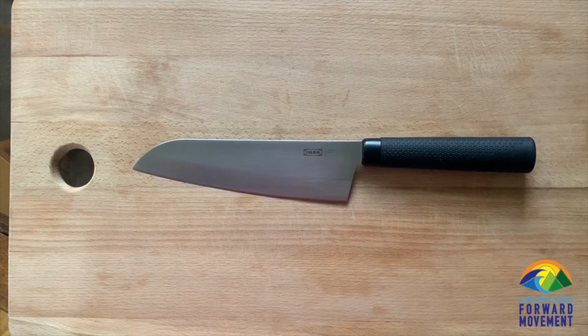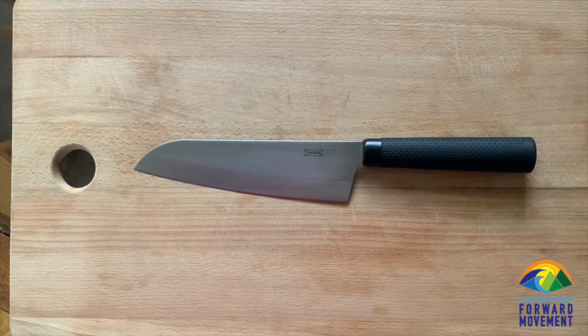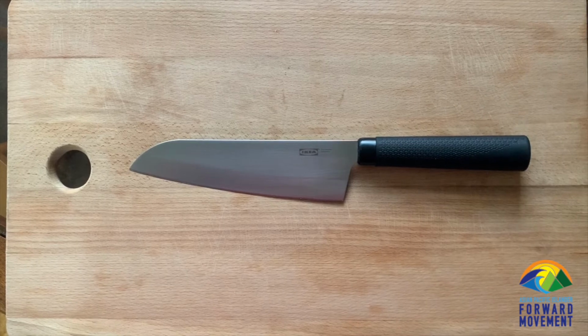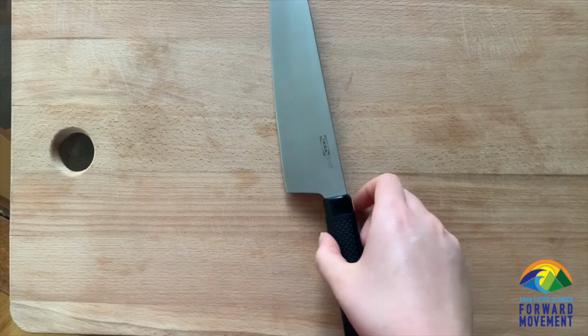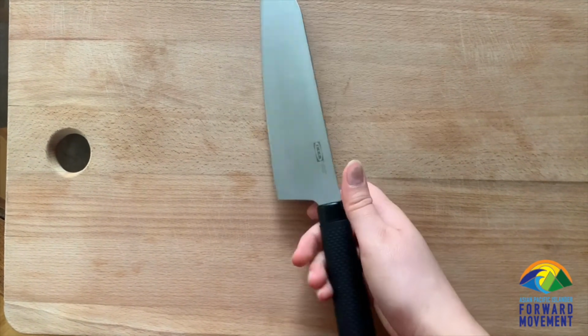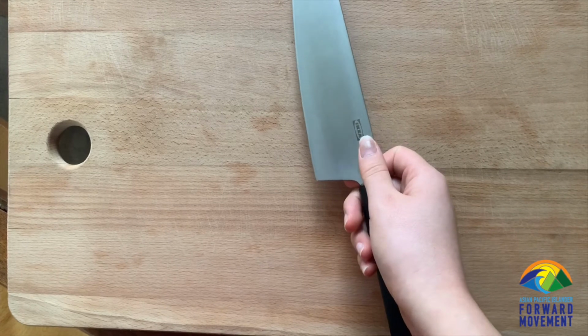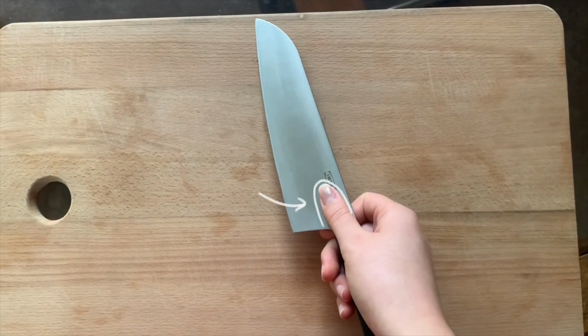Since chef knives are the most commonly used ones in a household kitchen, we're going to be covering today how to properly hold and use a chef's knife. On the back side, you want to make sure that the index finger is fully wrapped around the blade. The index finger and the thumb should be opposite each other on either side of the blade. The remaining 3 fingers are loosely curled around the handle.